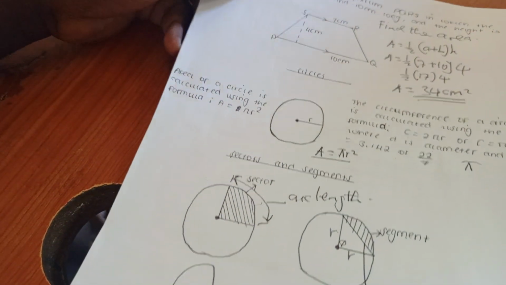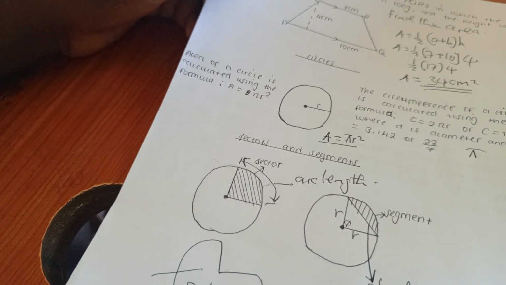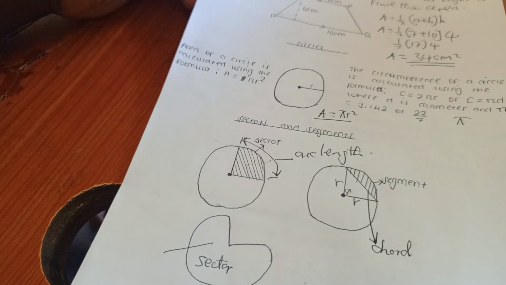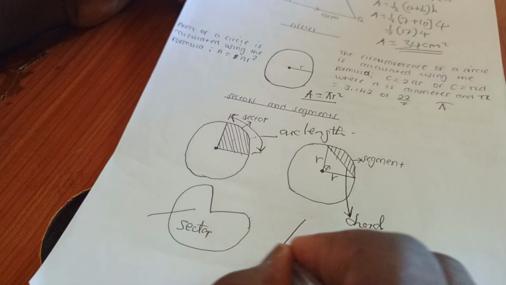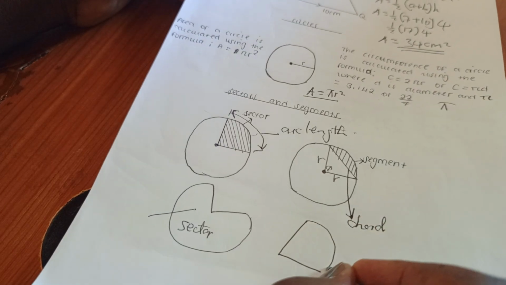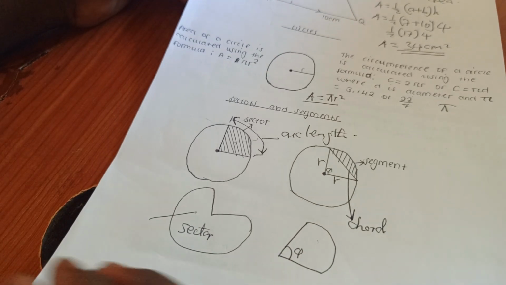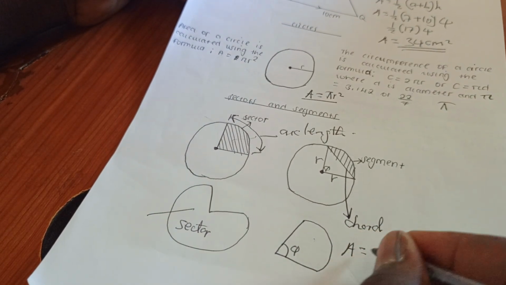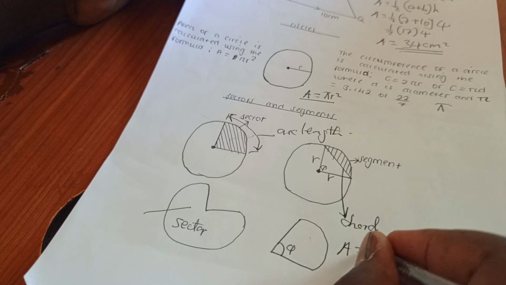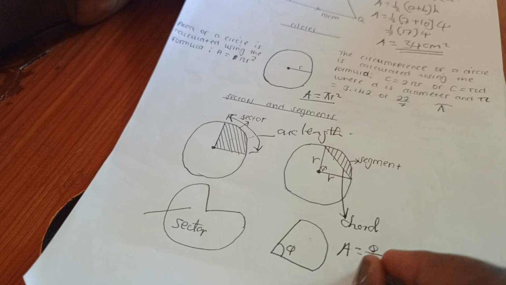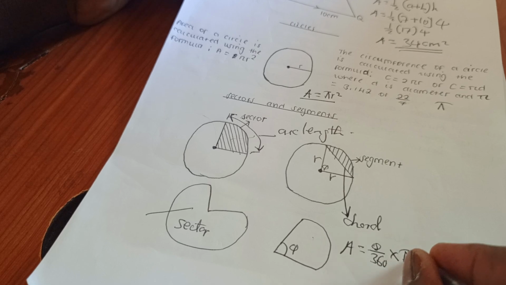So now, if you want to find the area of the sector, for example this sector, the area is equal to theta degrees, or x degrees, over 360 times pi r squared.